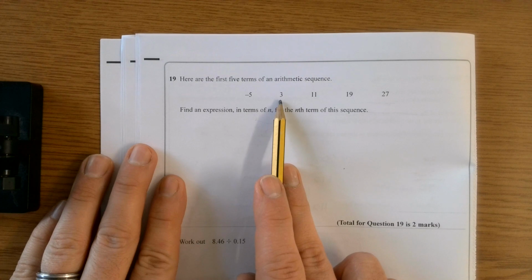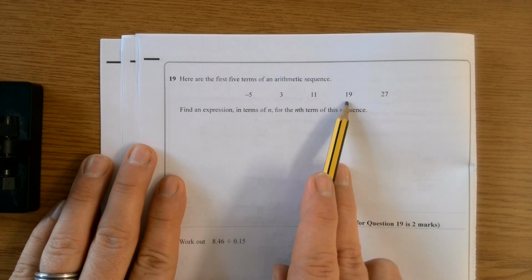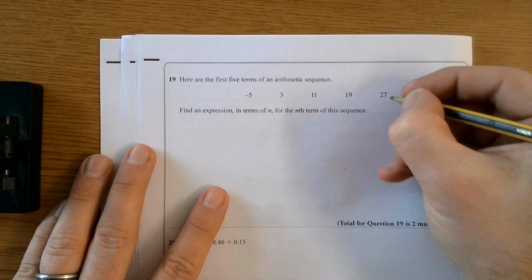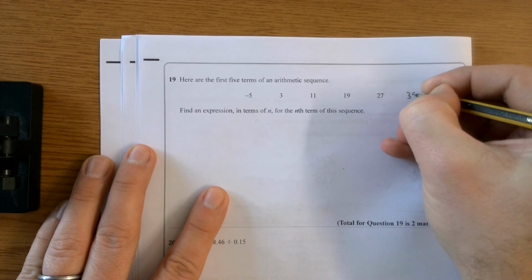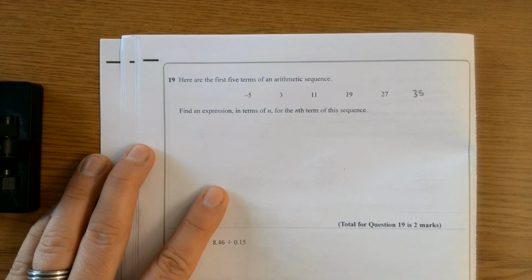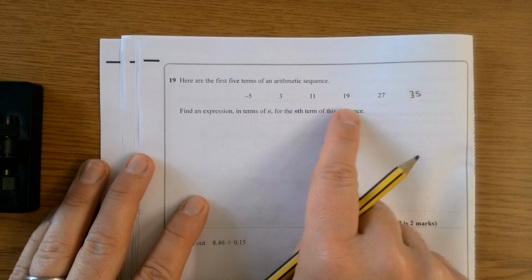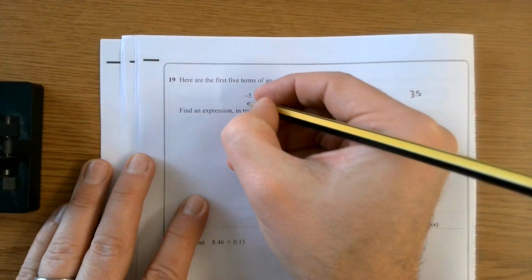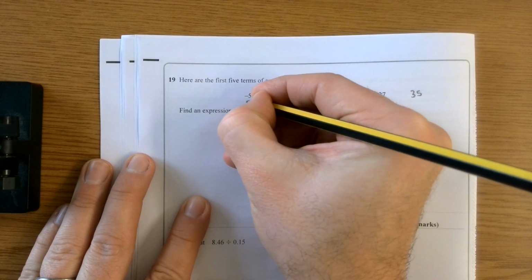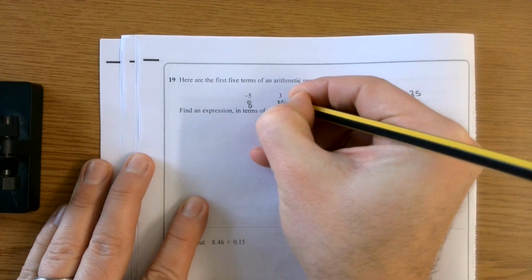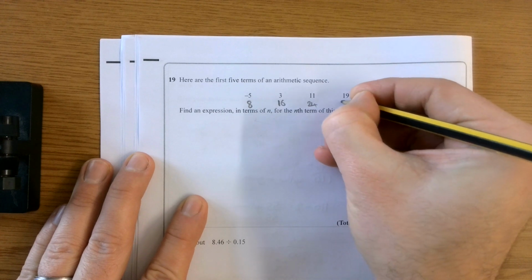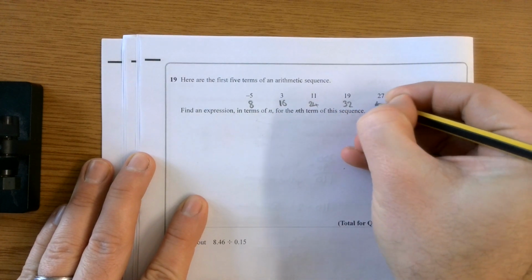So I'm trying to find out how I go from 3 to 11, and from 11 to 19, and 19 to 27. So hopefully, if you had to guess the next number, you'd be able to get the number 35. Why is it 35? Because I know that every time I go across, I'm going up by 8. So actually, knowing that it goes up by 8 is a really useful thing, because it means I can write down my 8 times table.